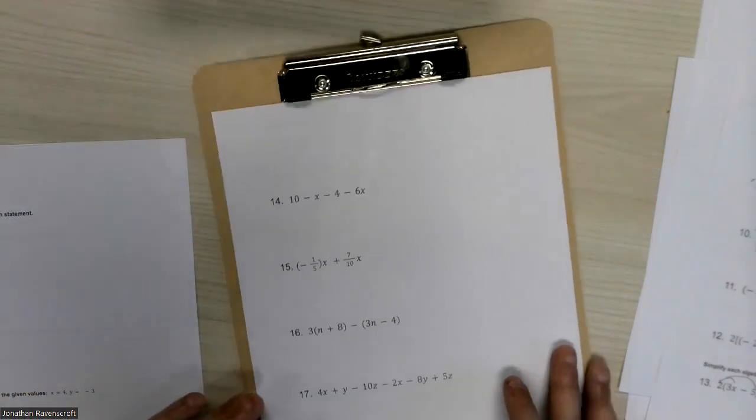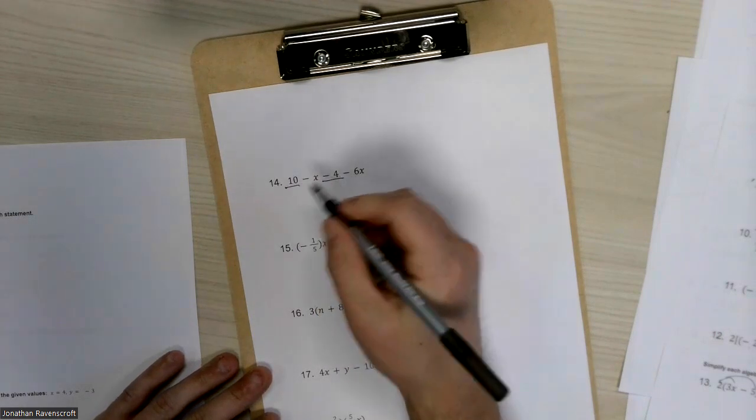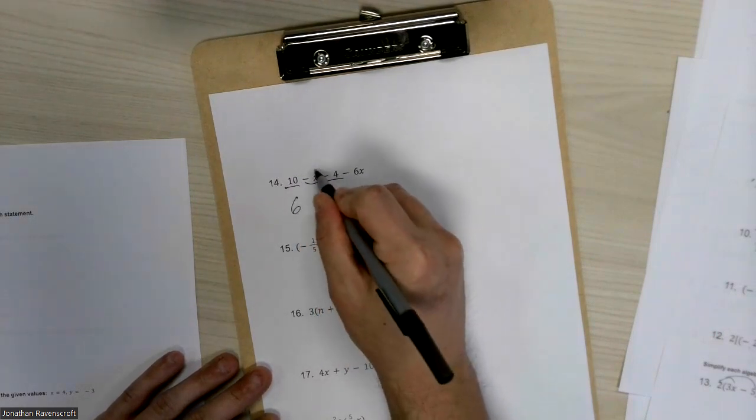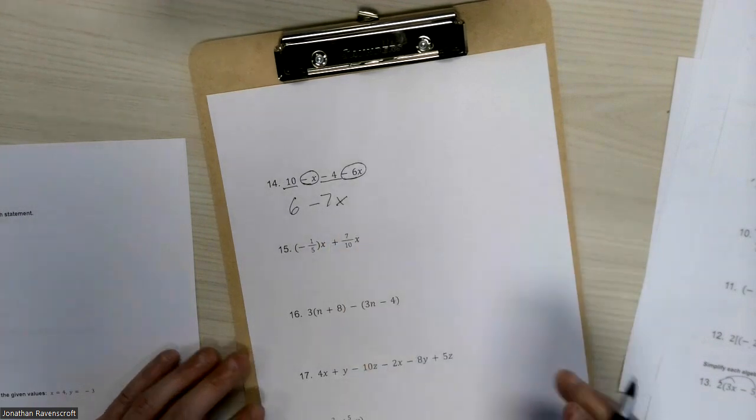Question 14, just be careful with your signs, combine like terms. 10 minus 4 is 6. Negative x minus 6x is minus 7x.